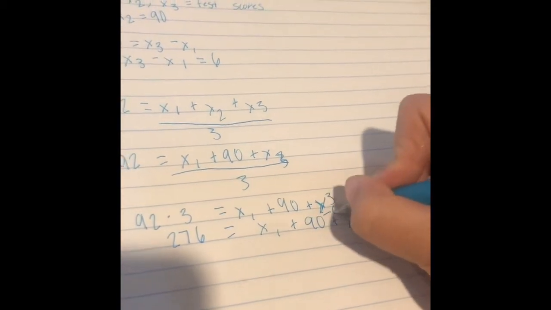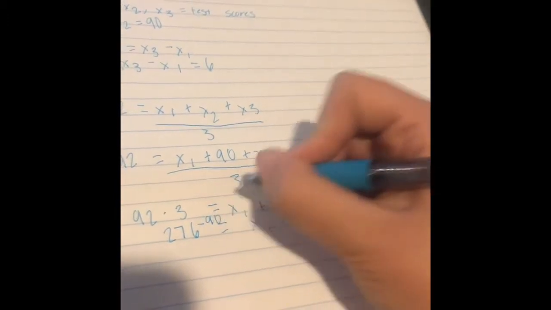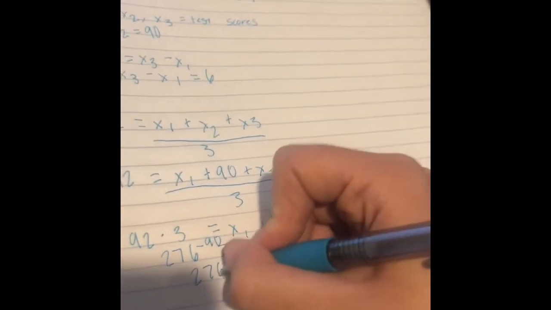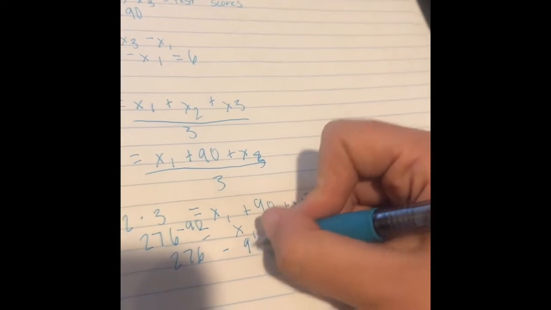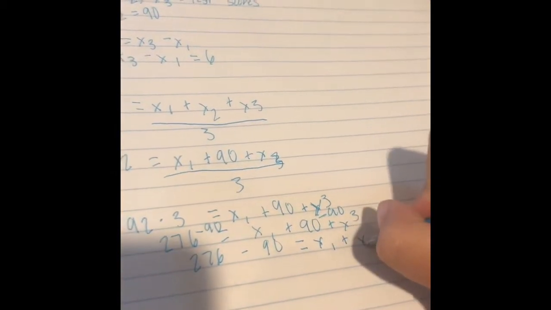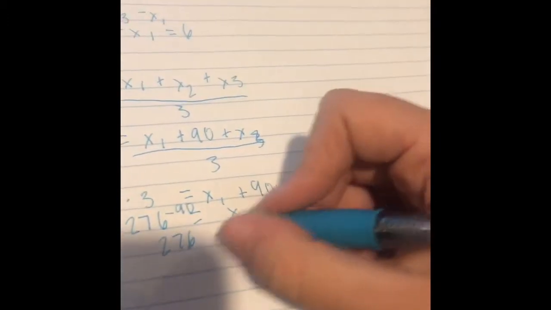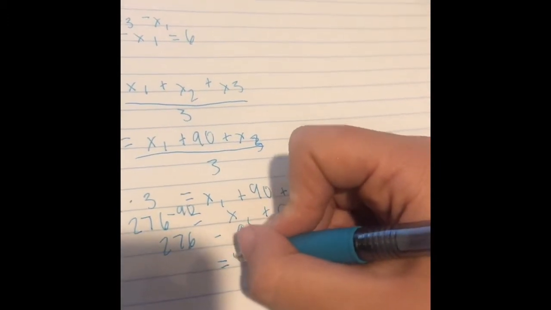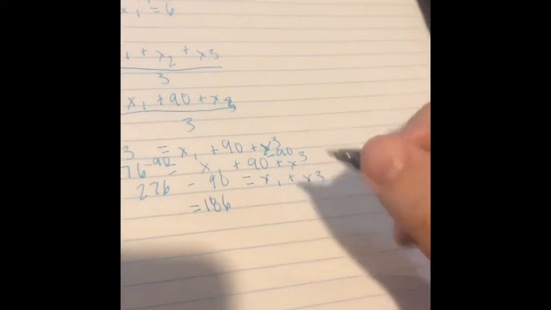And then we are going to subtract 90 from both sides. So 276 subtract 90 equals x1 plus x3. Then when we do the math there, we get 186.